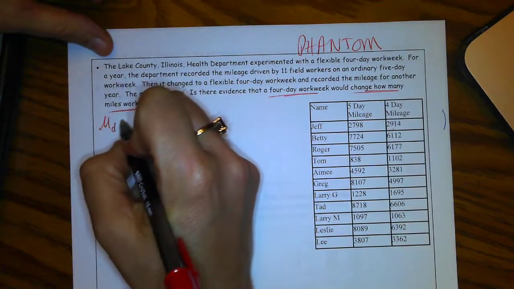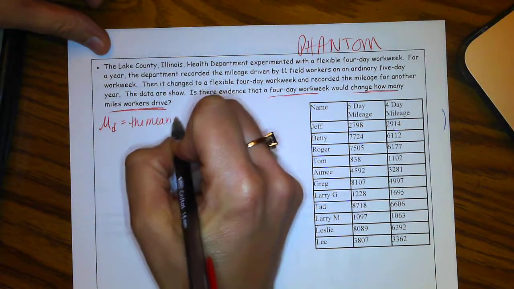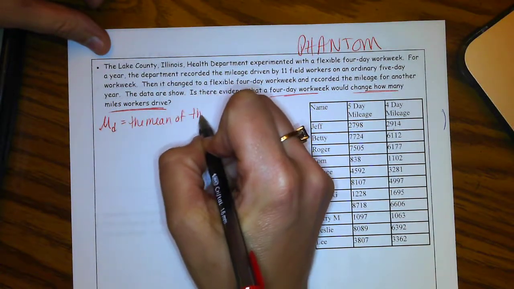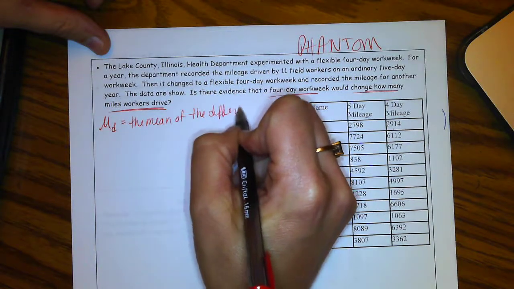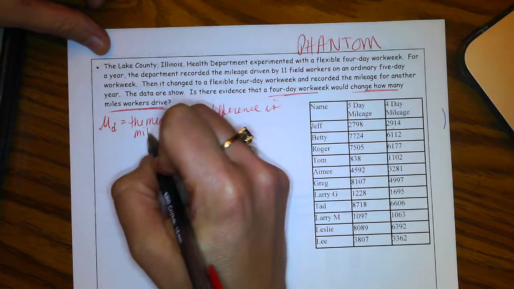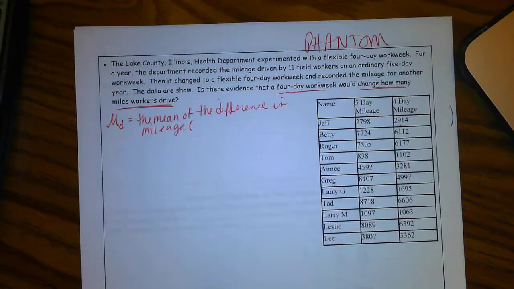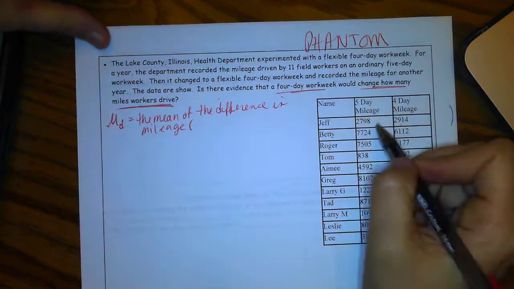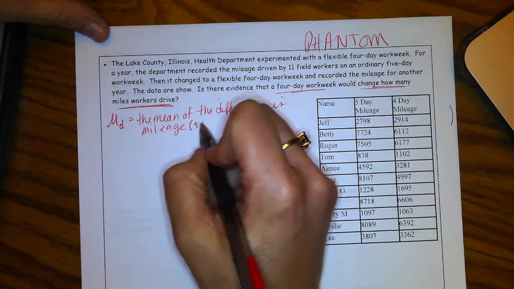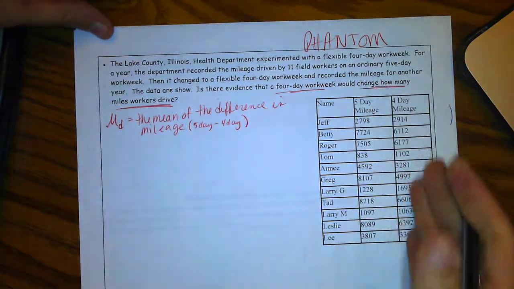So my parameter is mu d this time, and this would be the mean of the difference in mileage. Now I like to indicate which way I am subtracting, so it doesn't matter, but whichever way you subtract, stick with that throughout the problem. So I'm just going to do 5-day minus 4-day, just because that's first and that's second.